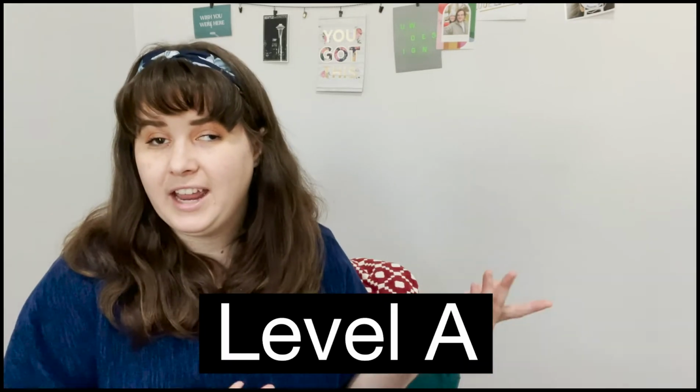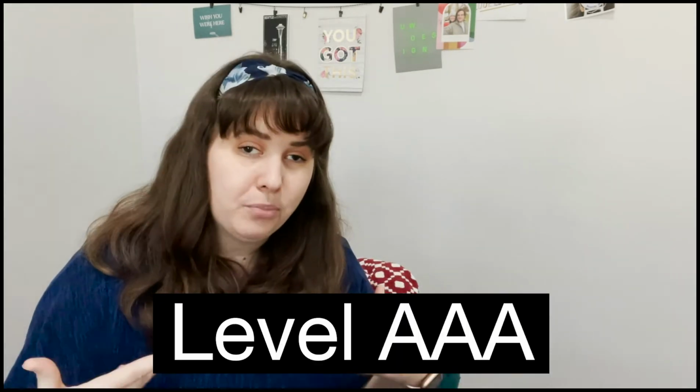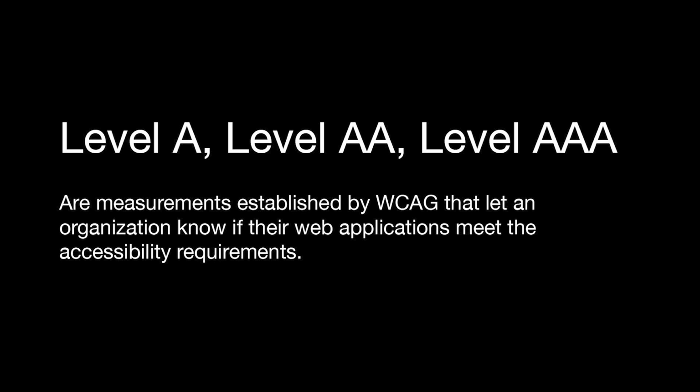And within these guidelines, our next term is Level A, Level AA, and Level AAA. These are specific measurements established that let organizations know if their web applications meet the accessibility requirements. Level A is the minimum requirement that needs to be met, all the way to Level AAA, which is optimal and is best for the users.